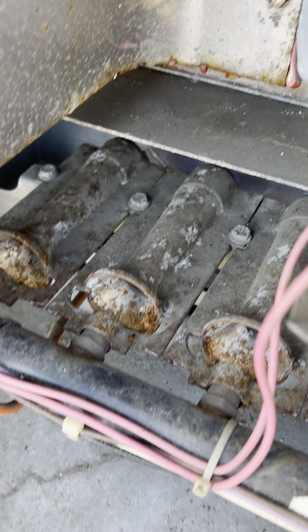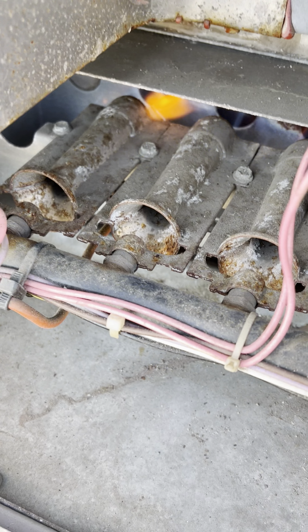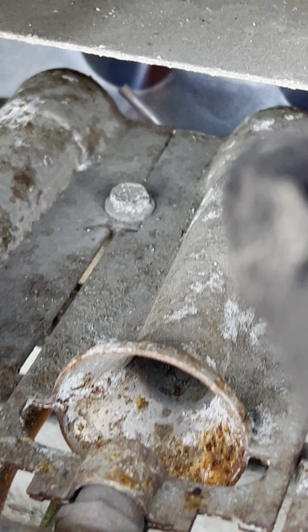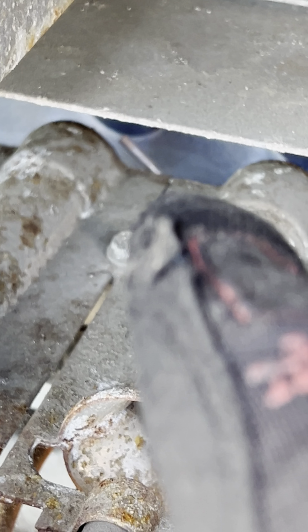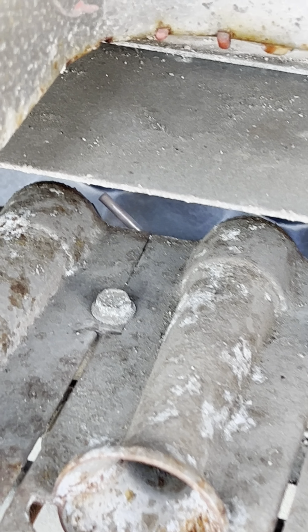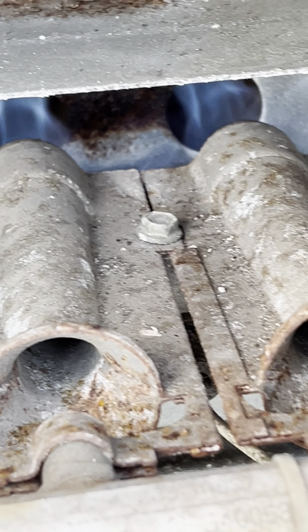Can we get a closer look at the igniter? Yeah, when the wind blows, cause this thing to, see that? In the corner right there, that's the tip of the igniter. See that metal piece that's sticking across like this? And then, can we see the flame sensor? No, we can't. No such luck.